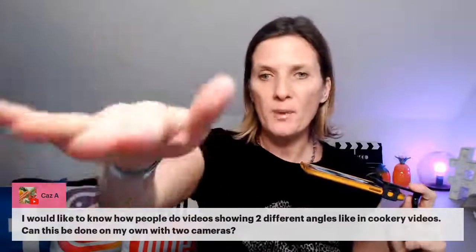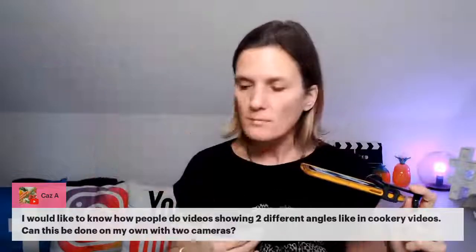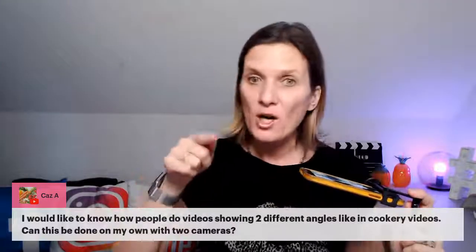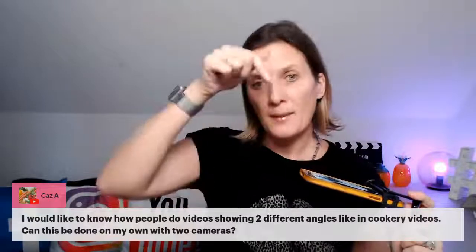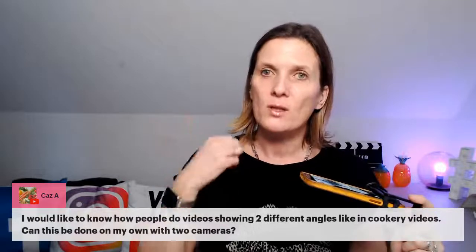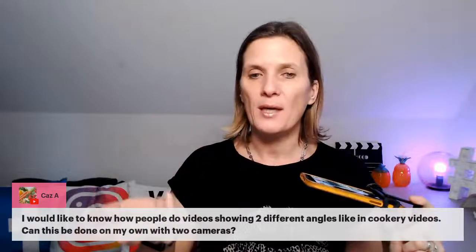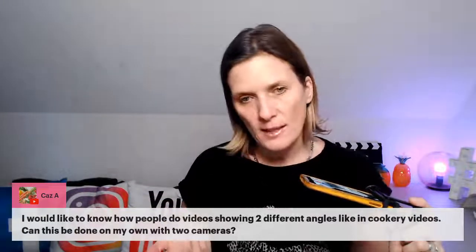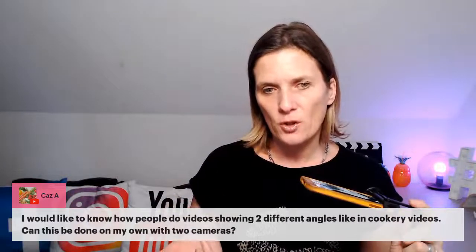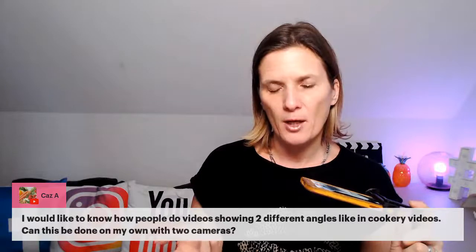So my other camera is above my desktop. So that's recording me talking. And at the same time, you record what's happening underneath you. So that way you've got 2 camera angles recording the same thing. So for your question, Kaz, how people do 2 videos showing 2 different angles of the cookery video. Can this be done on my own with 2 cameras?